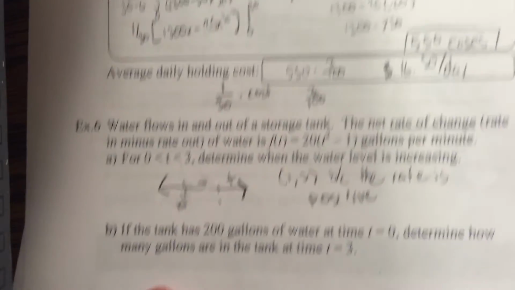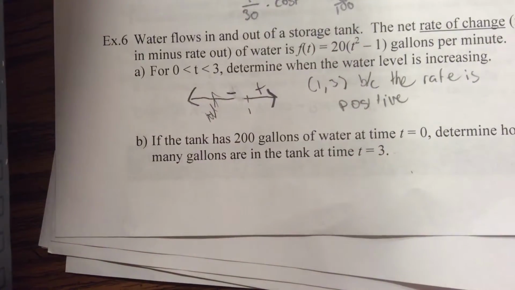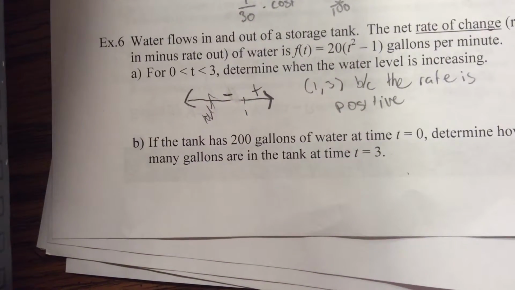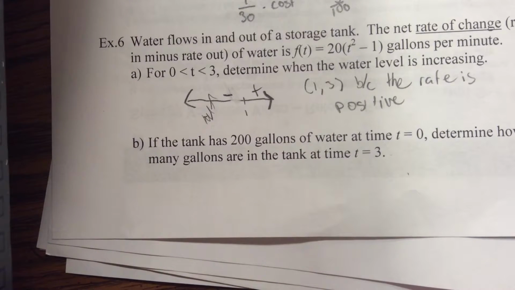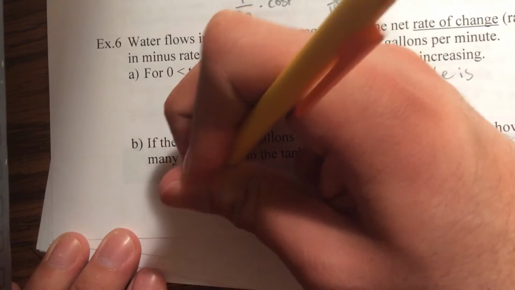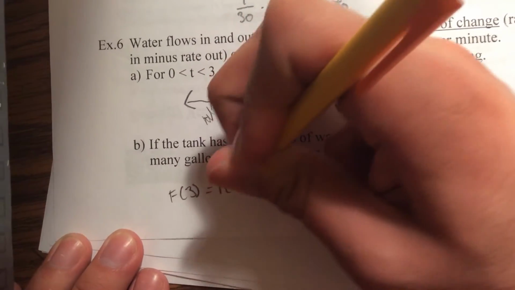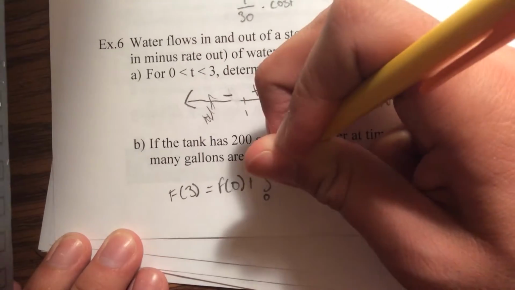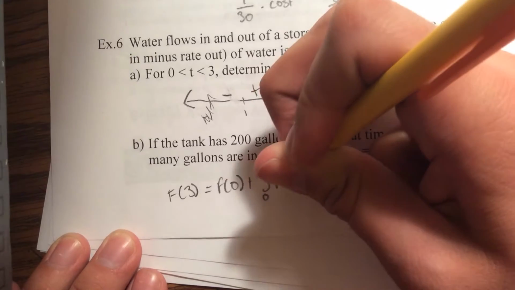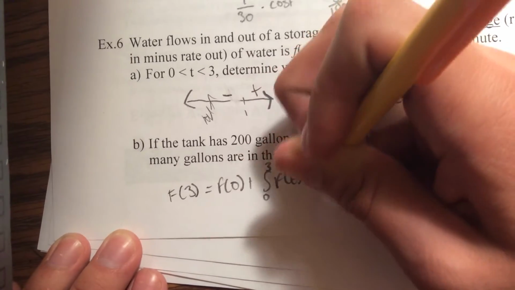And for part B, it asks if the tank has 200 gallons of water at time t equals 0, determine how many gallons are in the tank at t equals 3. So what we need to do is just F of 3 equals F of 0 plus the integral from 0 to 3 of F of t dt.